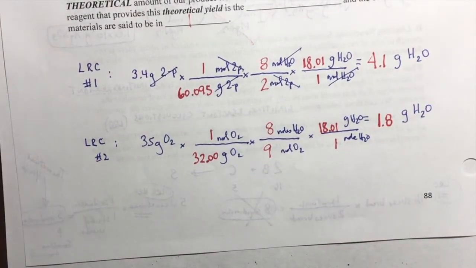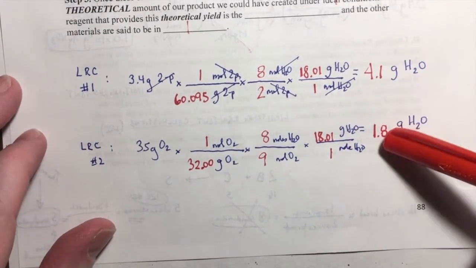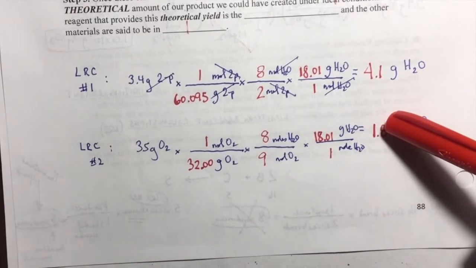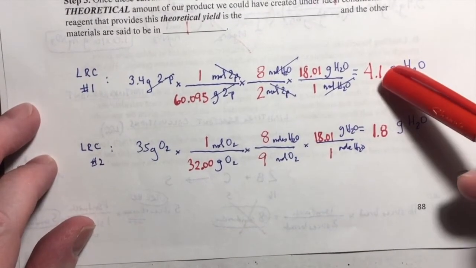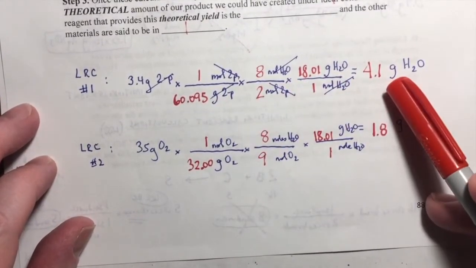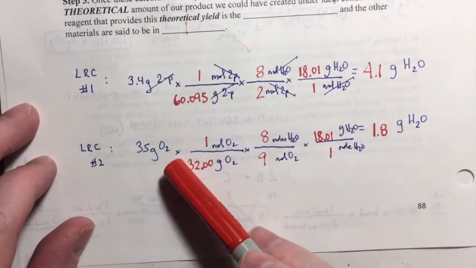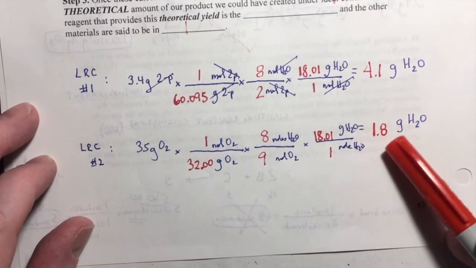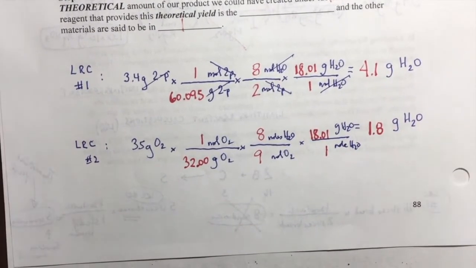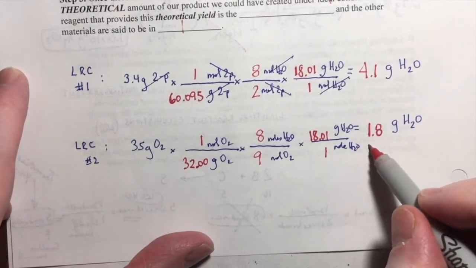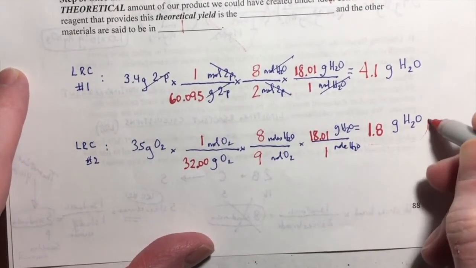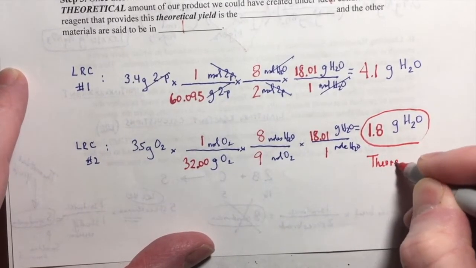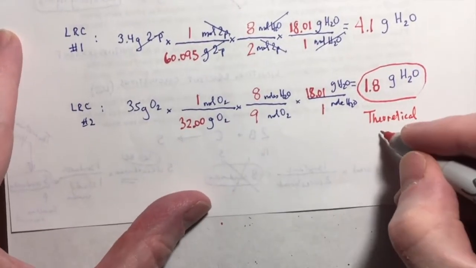All right, so now that I have my answers for my 2 limiting reactant calculations, remember this is as if I had said how many sandwiches can I make from the bread, how many sandwiches can I make from the cheese, and then we take the smaller of the 2 numbers as the theoretical yield. So this smaller of the 2 numbers is my theoretical yield.